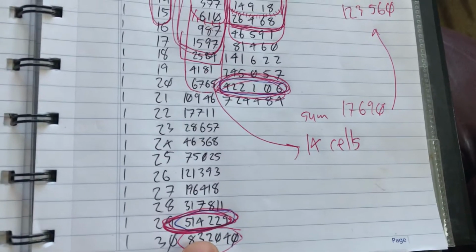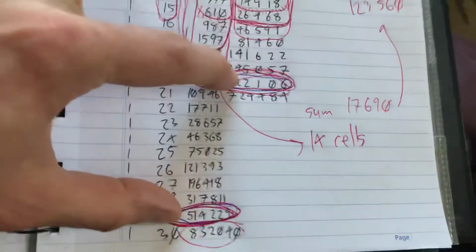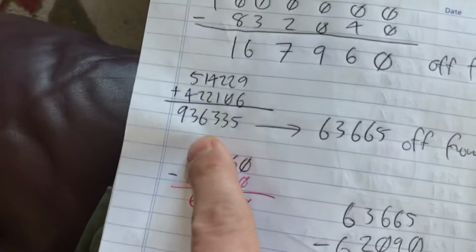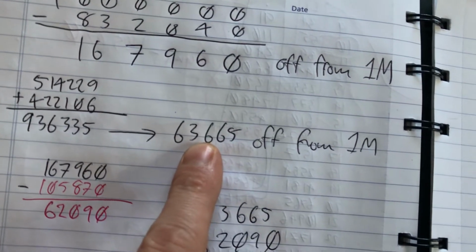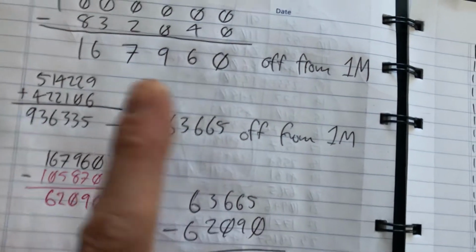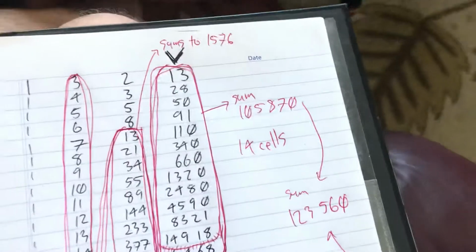biggest ones, and I want to find a sum of the last 2 that can sum to be closest to a million. So I summed these 2 together, and that's pretty close to a million. That's even closer than this. It's only 63,000 off from a million. So I'm sitting there going, okay. Arbitrary subtractions. And I look over here, okay, and then I wanted to do this.